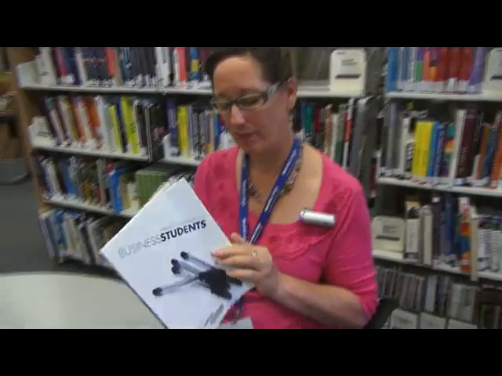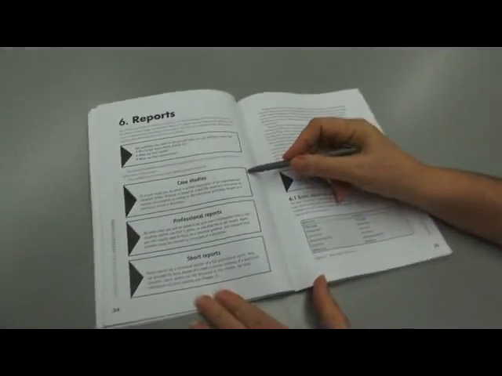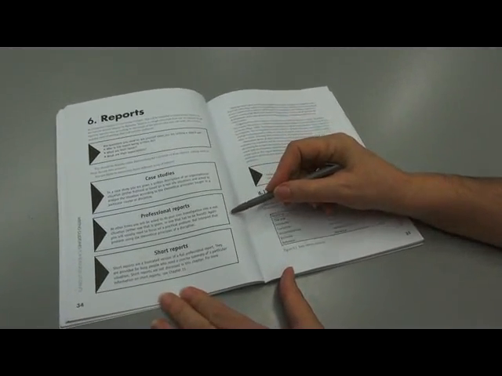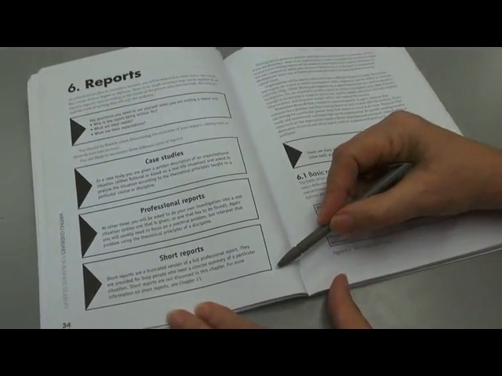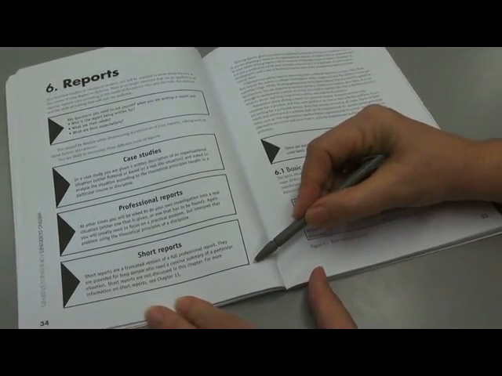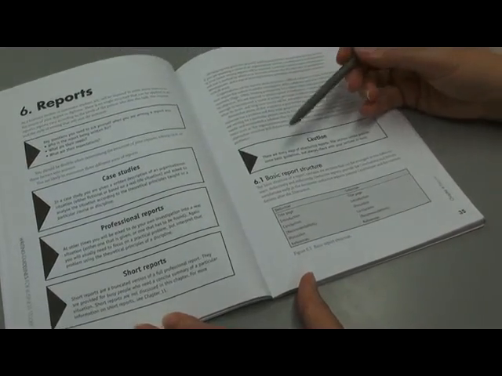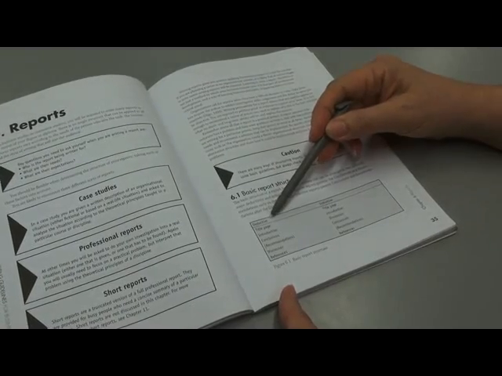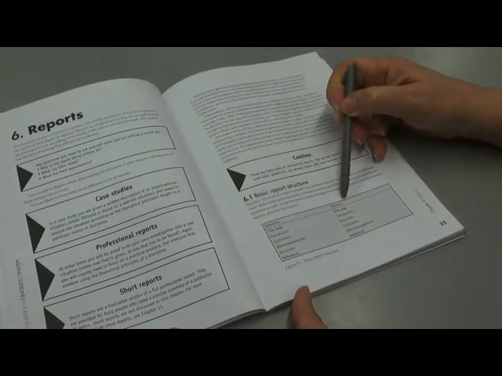Let's have a look at what this book can offer you. There are many different sorts of reports. I highly recommend that you read your assignment requirements very carefully and you ask your teacher if you have any questions at all about what you need to produce. There are two sorts of structures of reporting. One is the deductive structure and the other is the inductive. Martin College uses the inductive approach.